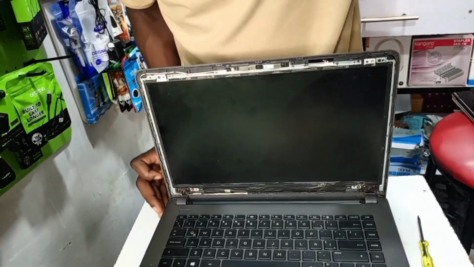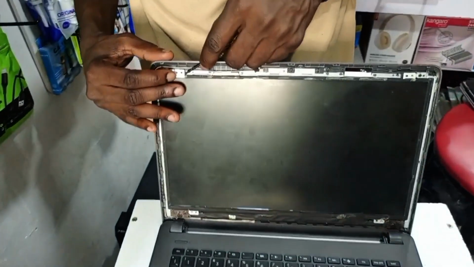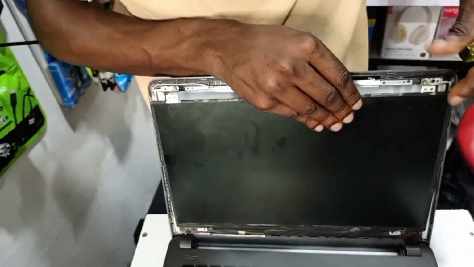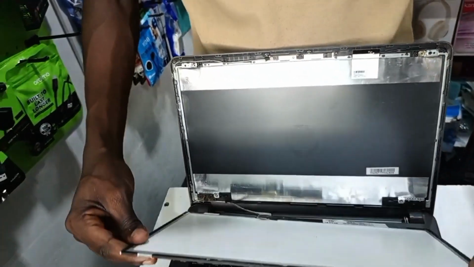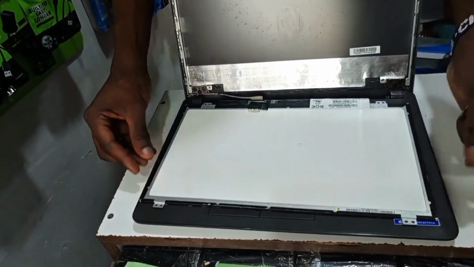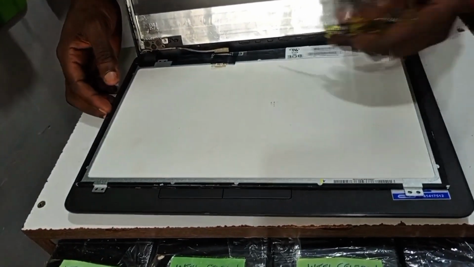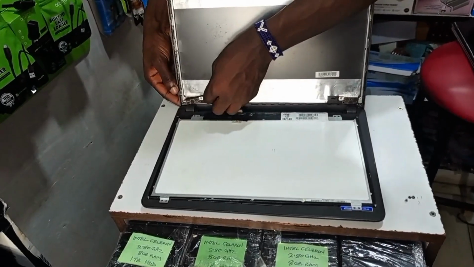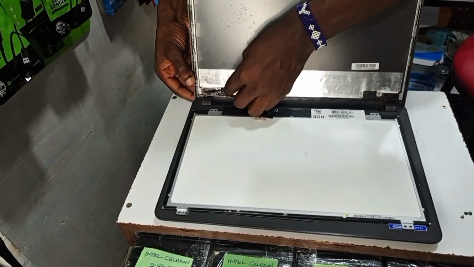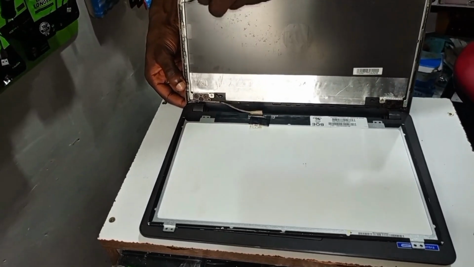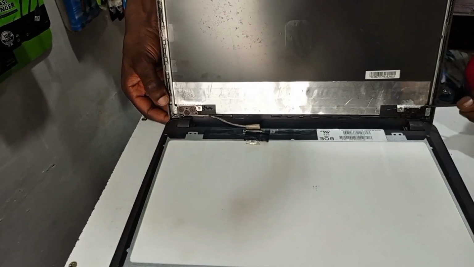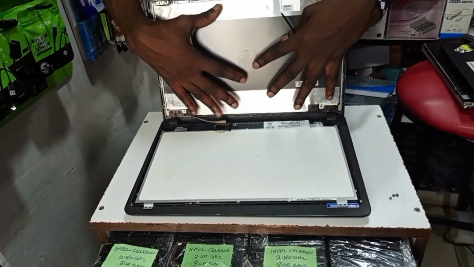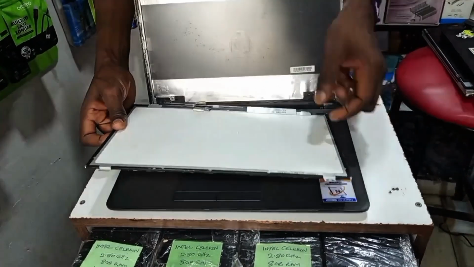I'll now lift the screen bit by bit so that I can show you the back side. So you can see there are actually no wires at this point. This is just the plastic side of the laptop. These are the hinges that support the screen. You can see that frame here and this other one. These help to support this body and hold the screen to this point.